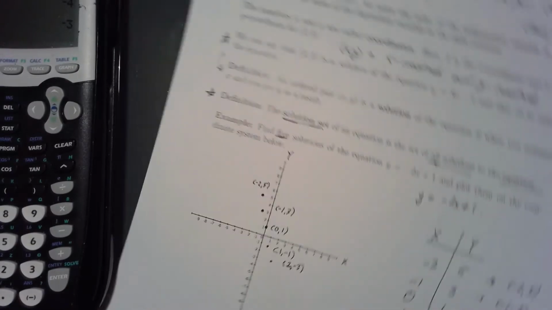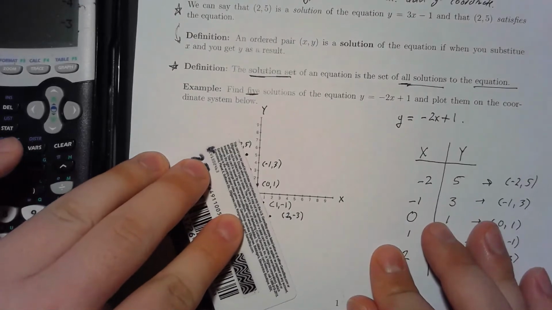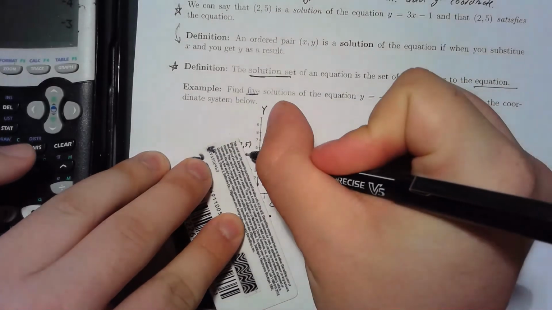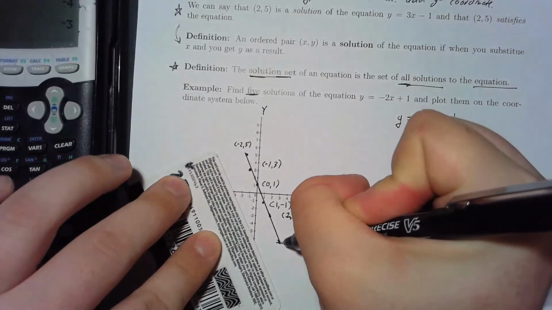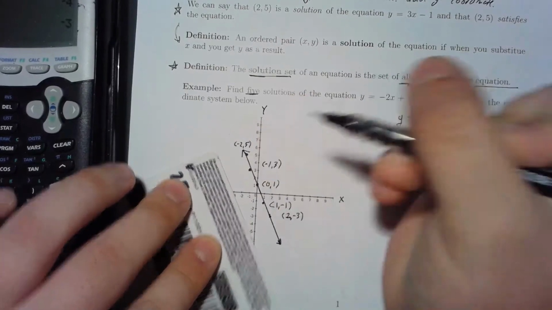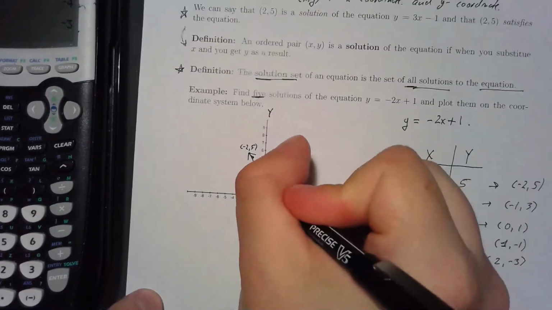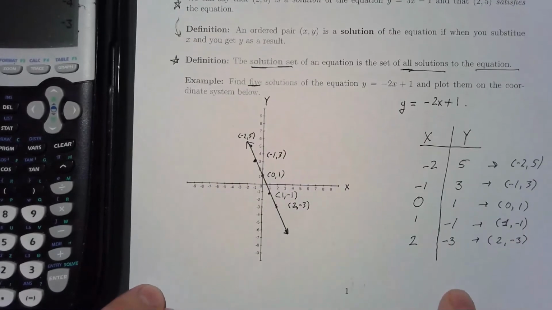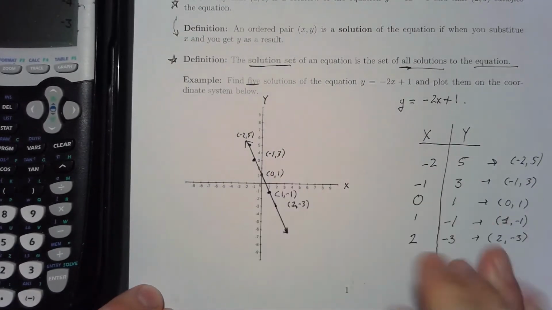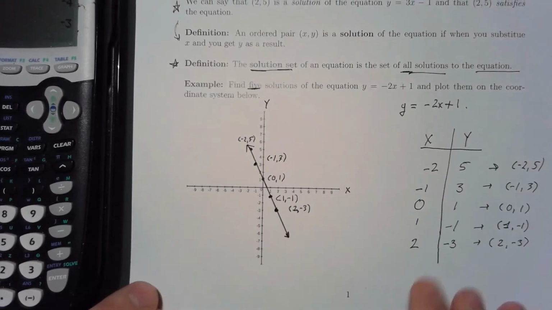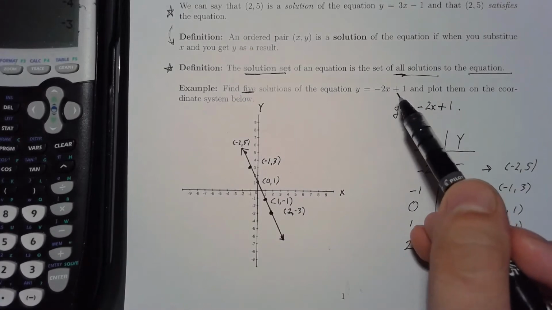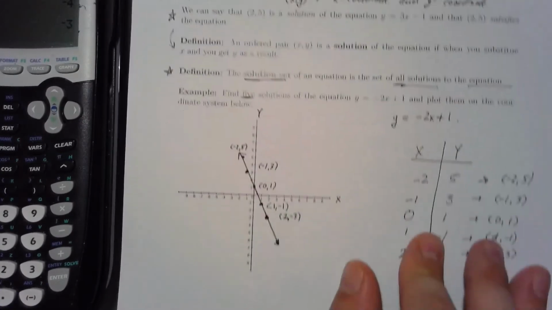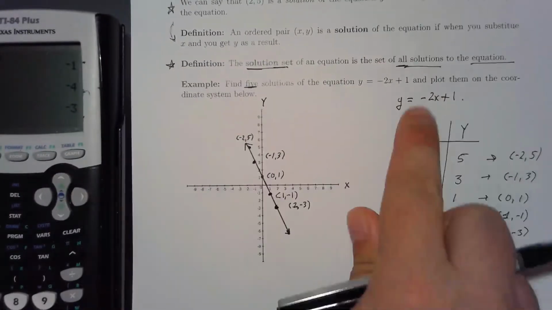So if I connect those dots, what I end up getting, more or less, is a straight line. Now, it doesn't look exactly perfect, but that's the idea behind graphing linear points. Now, this is a linear equation, and it actually has a specific form, which we're going to talk about very soon, but that's the basic idea. You could graph this in your calculator.